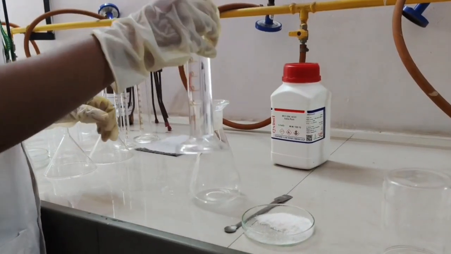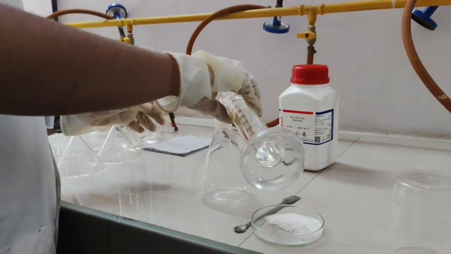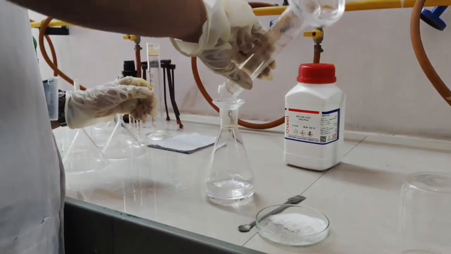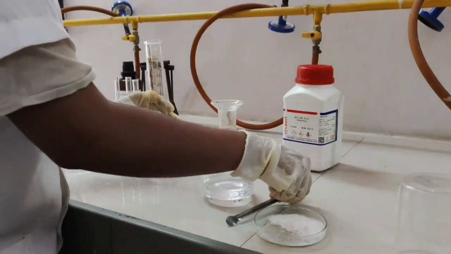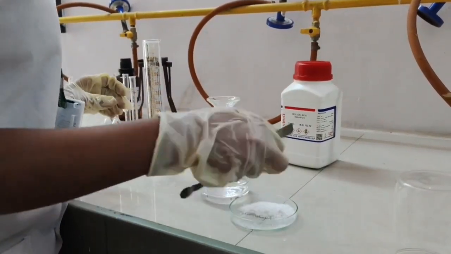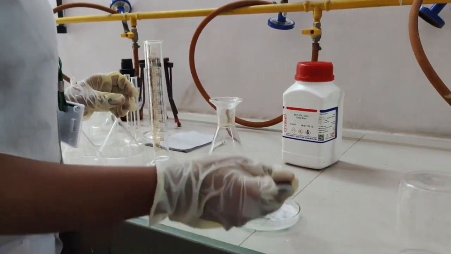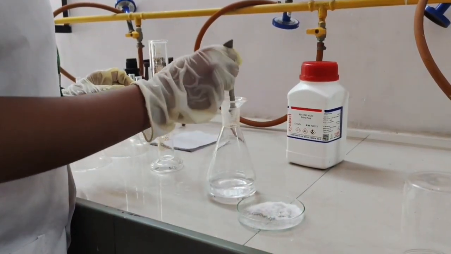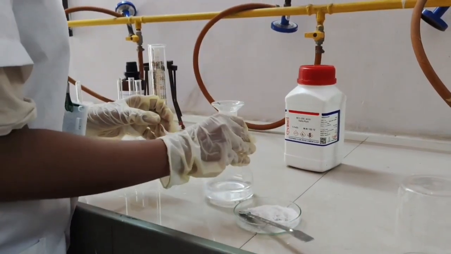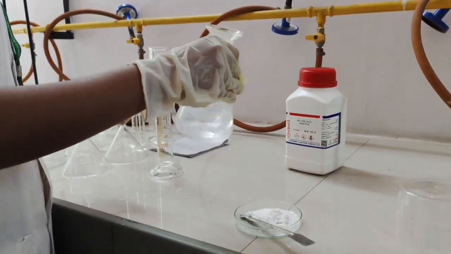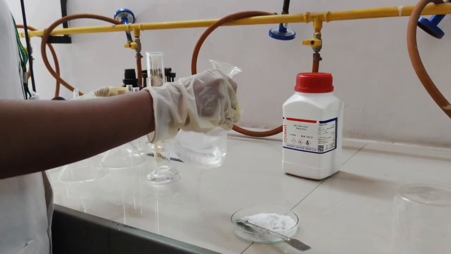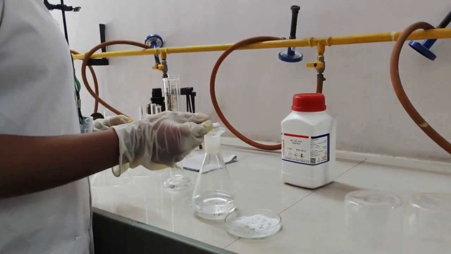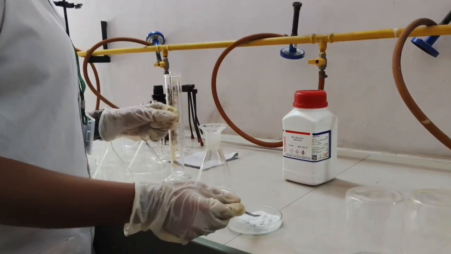Now we'll add benzene in an iodine flask and add small quantities of benzoic acid until a saturated solution is achieved. We will keep adding the benzoic acid until a saturated solution is achieved.